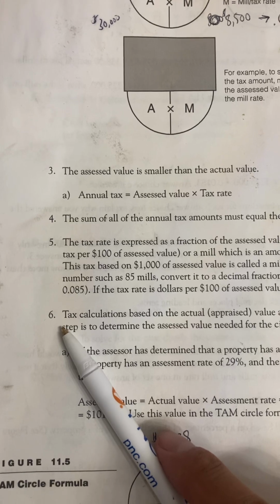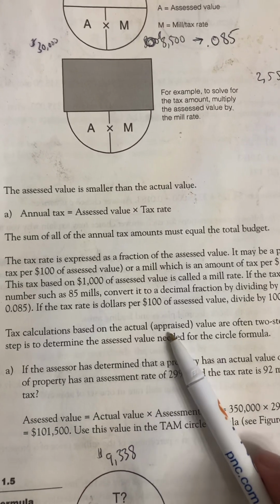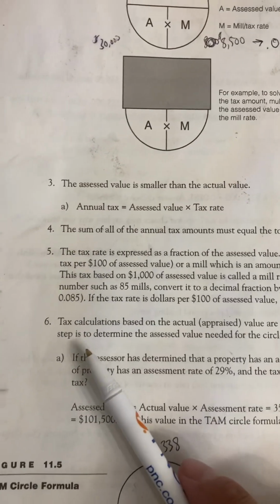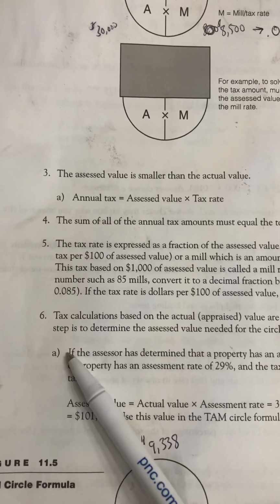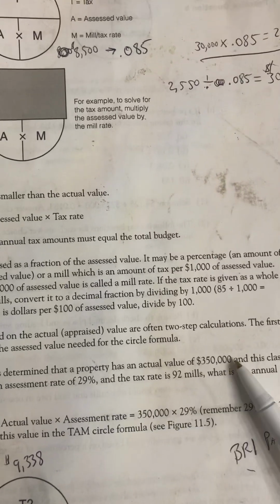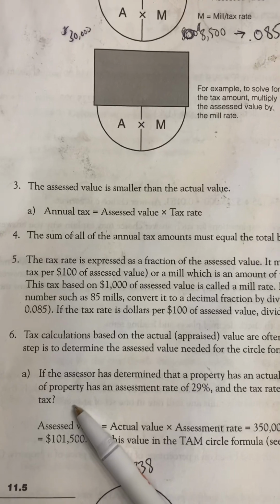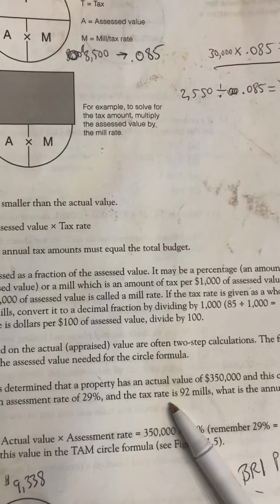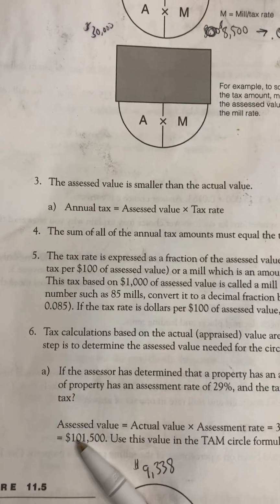Number 6, tax calculations based on the actual, which means appraised, value are often two-step calculations. The first step is to determine the assessed value needed for the circle formula. A, if the assessor has determined that a property has an actual value of $350,000 and this class of property has an assessment rate of 29% and the tax rate is 92 mils, what is the annual tax?